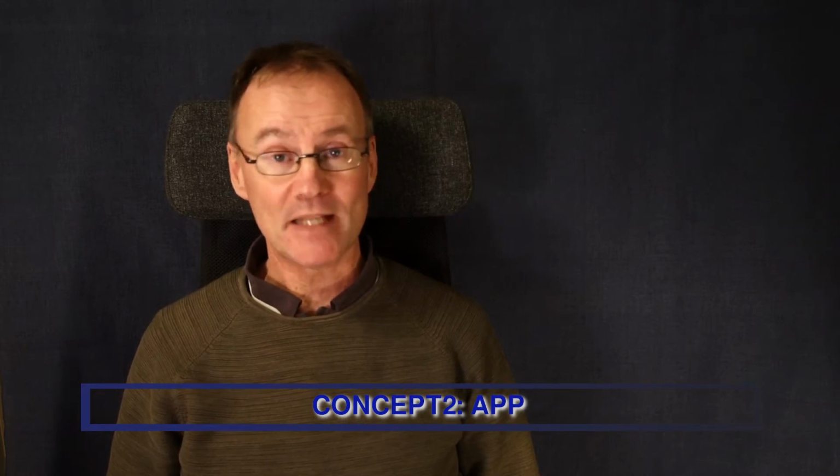Concept 2. The app. The app in Django represents some type of functionality used in your website. For instance, this could be user handling, logging in, logging out and creating accounts. Or it could be a dynamic menu that adapts to what the user is able to do at that time in the flow.